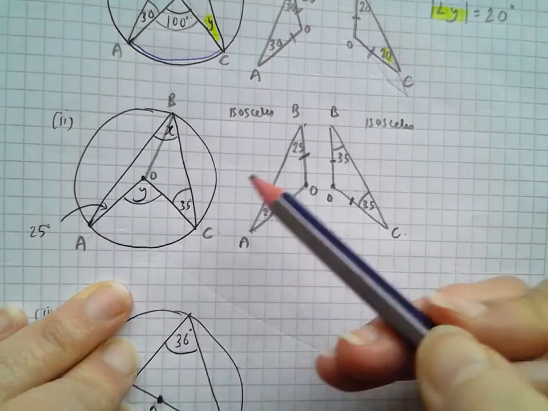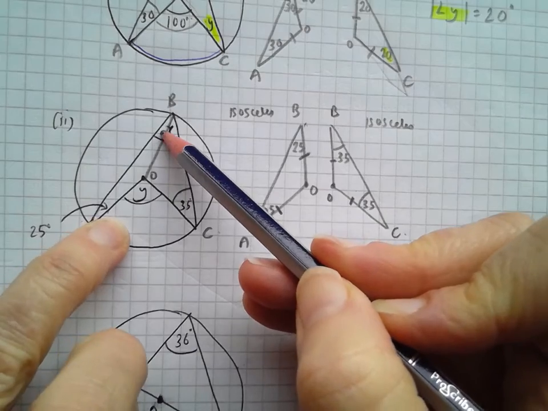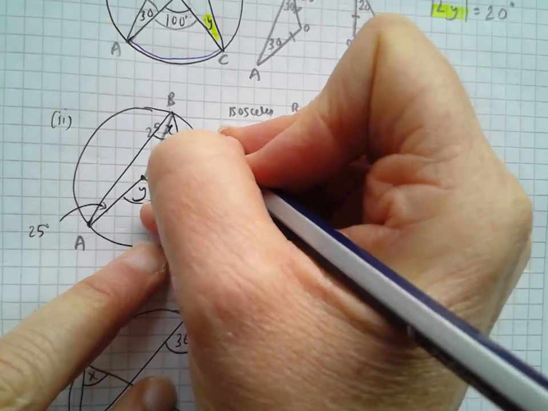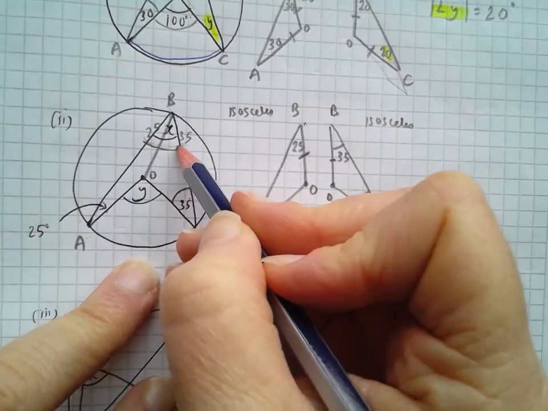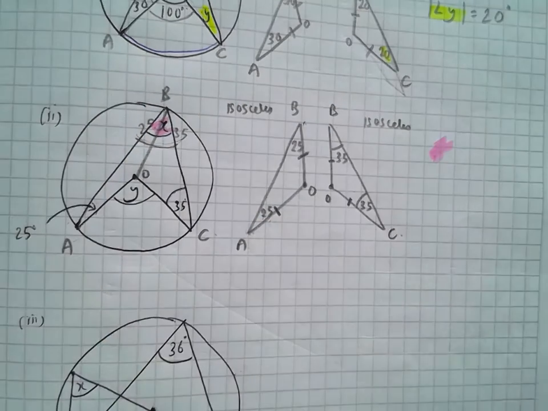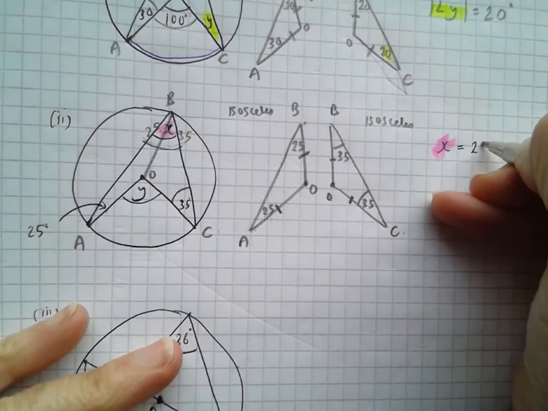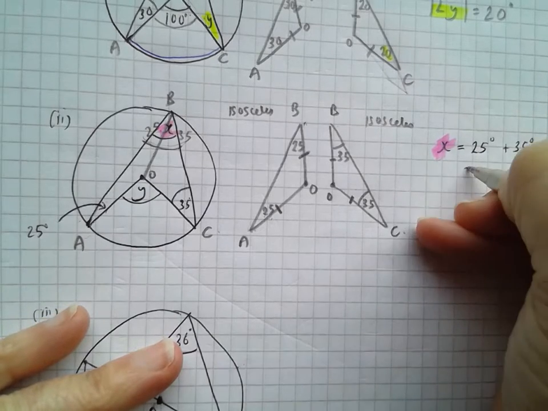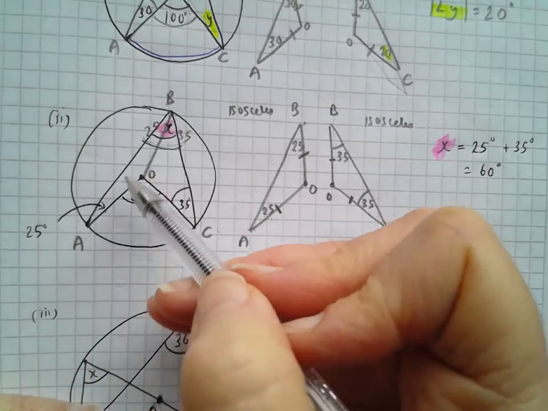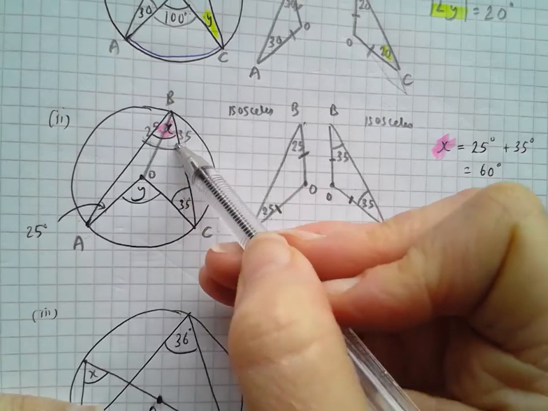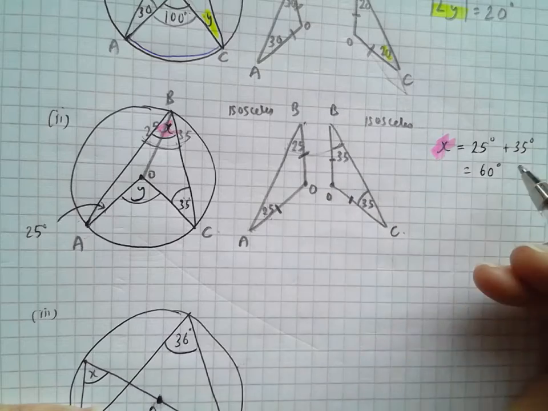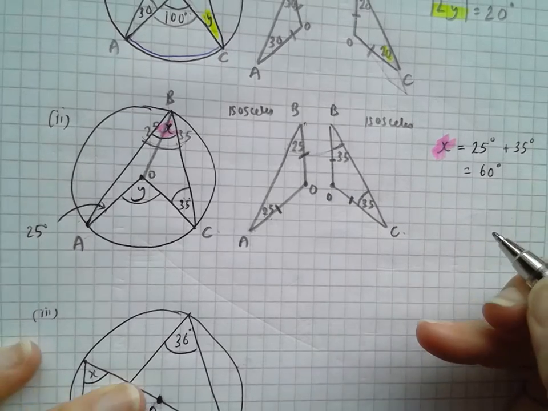This one, angle 25 here, so angle 25 here. Okay, so this is 25, angle 35, angle 35. So those two angles together are going to be 25 plus 35. So angle x is equal to 25 degrees plus 35 degrees, which is 60 degrees. Because it equals 25 from this triangle and 35 from this triangle. So those two angles together form angle x. It's equal to 25 plus 35. And then once we have that, we know angle y.